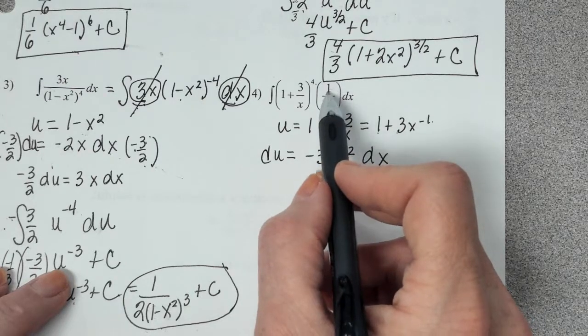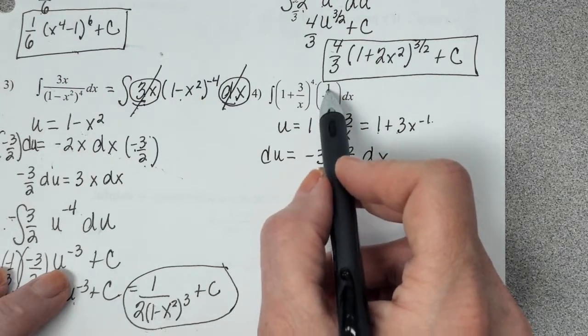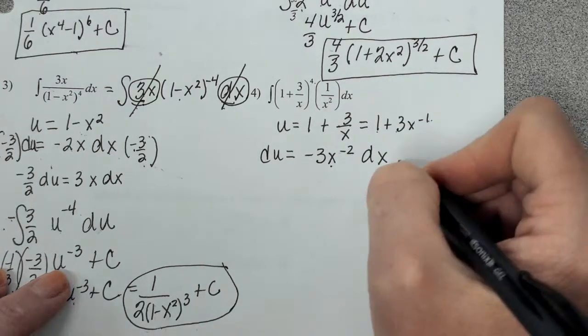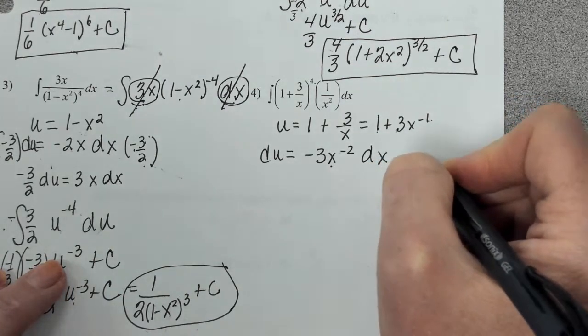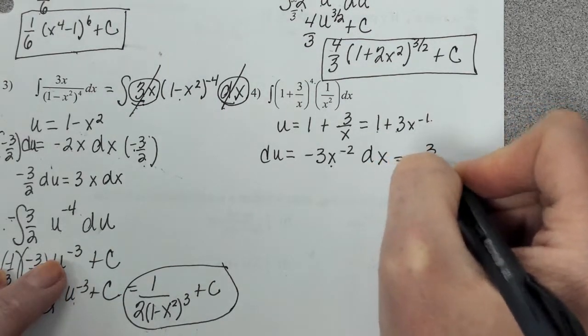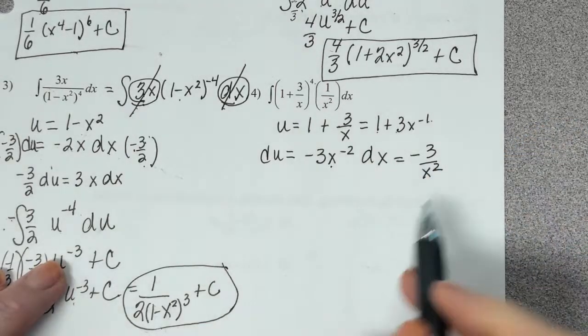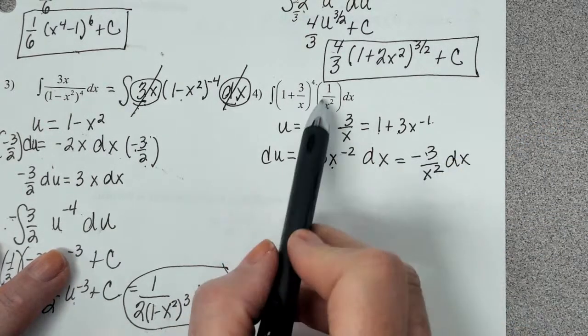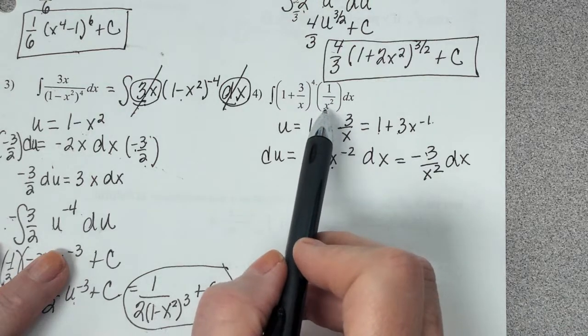We're trying to get this to go away. This is 1 over x squared. Is this even close to 1 over x squared? It actually is, guys. Look. I need to quit making you think. Isn't this pretty close? Negative 3 over x squared is close to 1 over x squared, right?